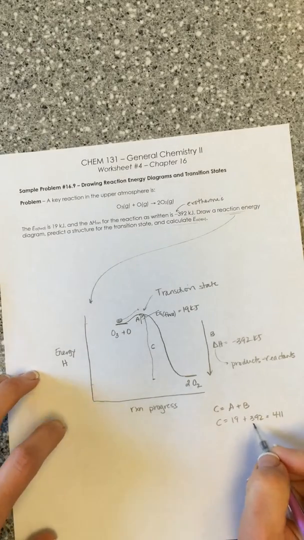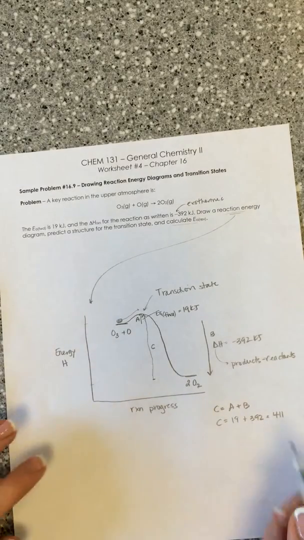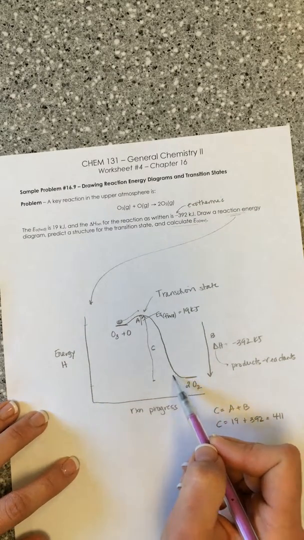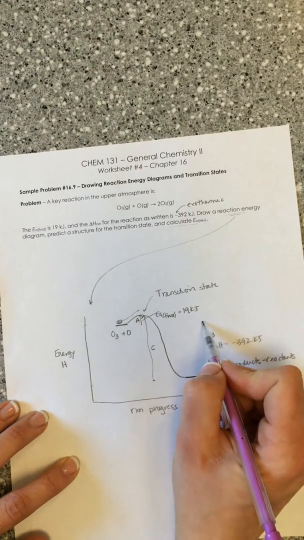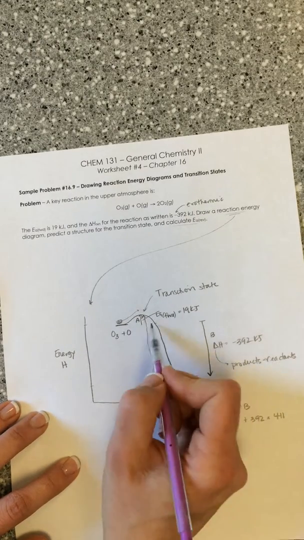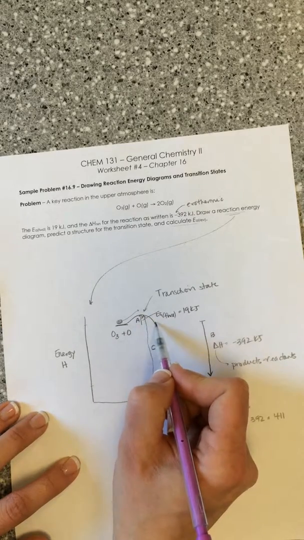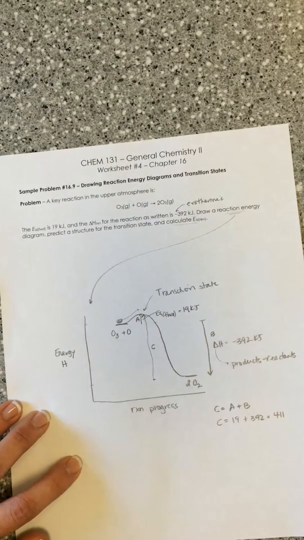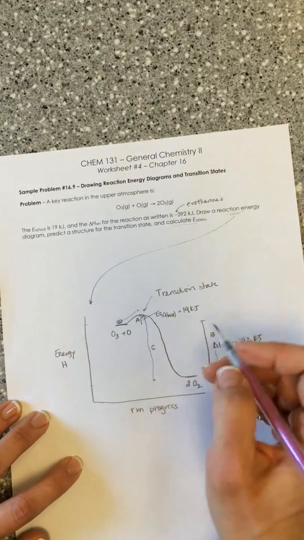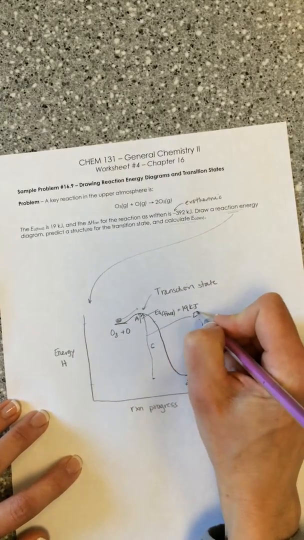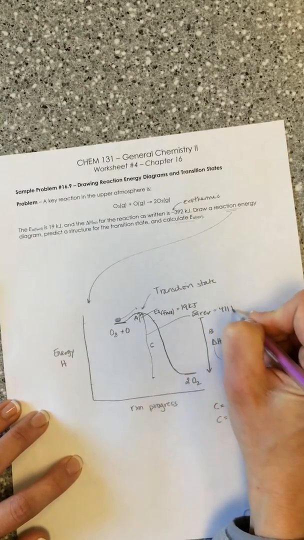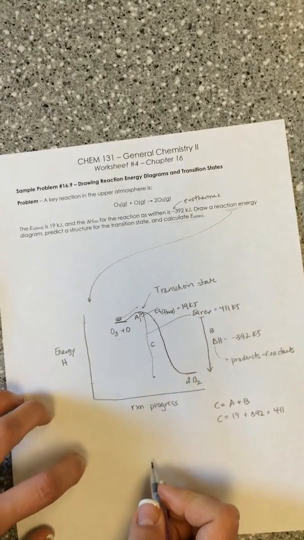Make sure you don't use a negative 392 there because you won't get the right answer, but just conceptually think about this. We have to climb back up this hill, and the delta H value, we know that distance. So to get back up to this point on the hill is 392, and we know that this height is 19, so we have an additional 19 we have to get up and over. So in this case, the EA for the reverse process is going to be 411 kilojoules.